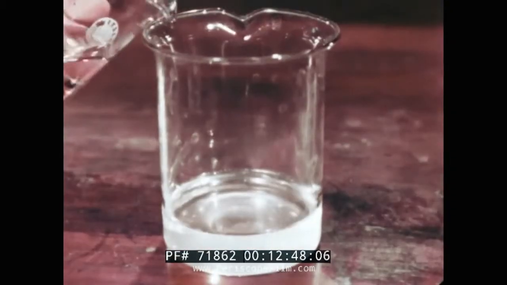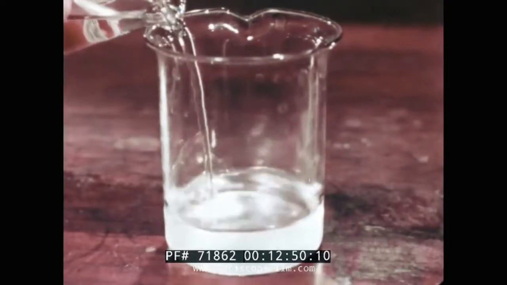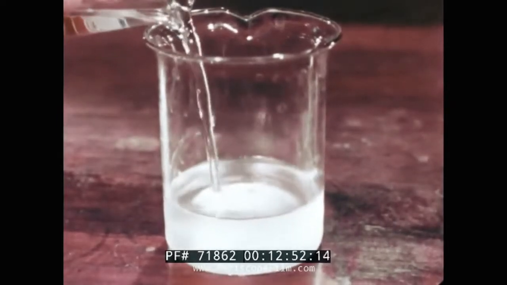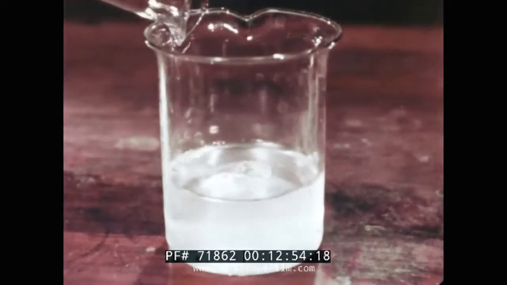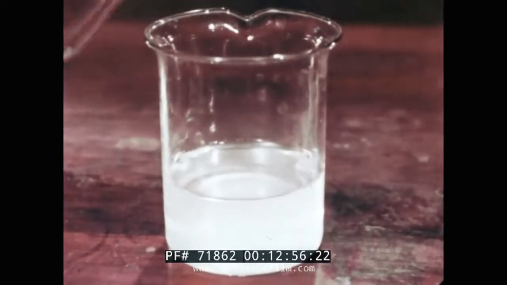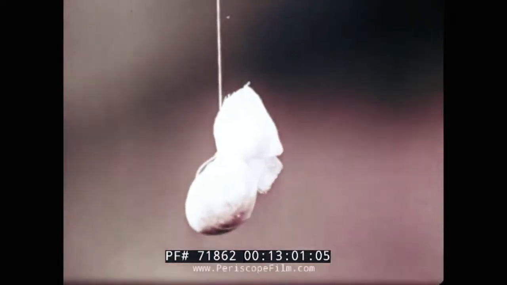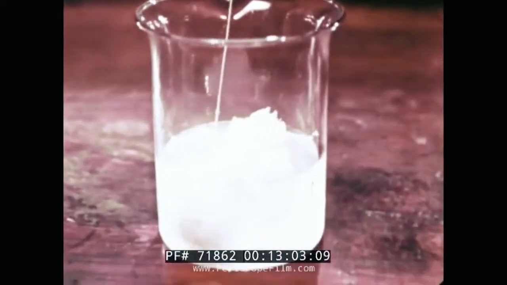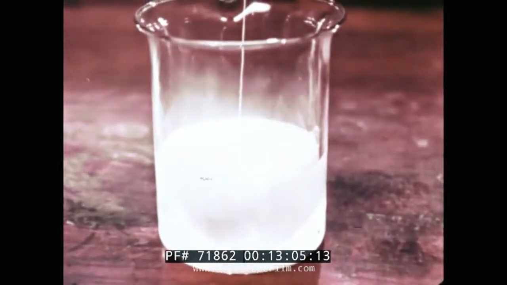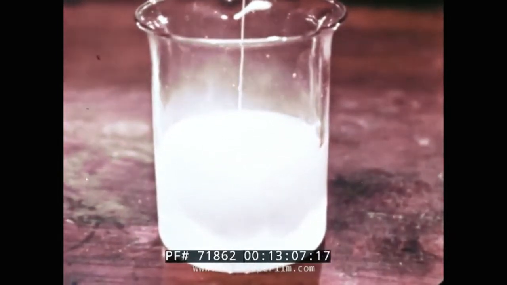These two liquids normally react very slowly when mixed together. Now add the copper. The reaction is speeded up.